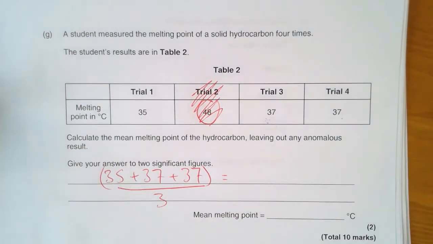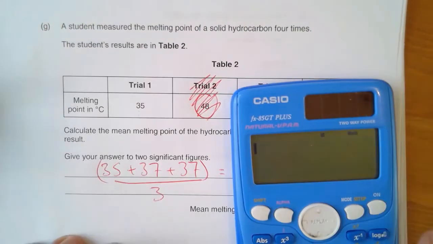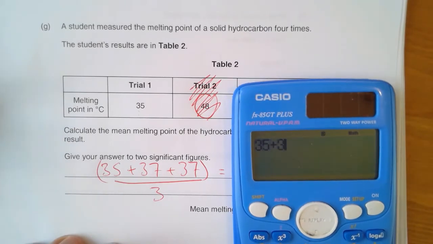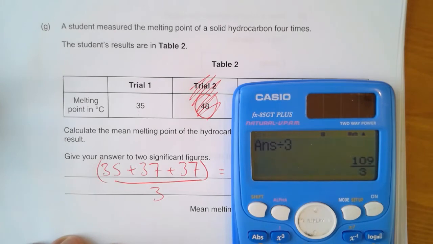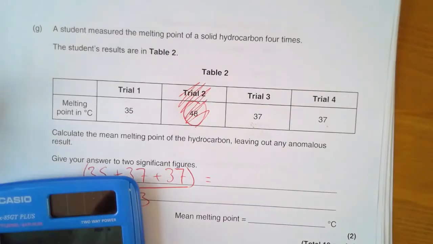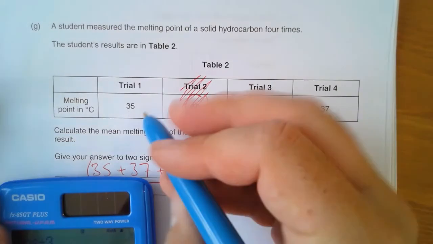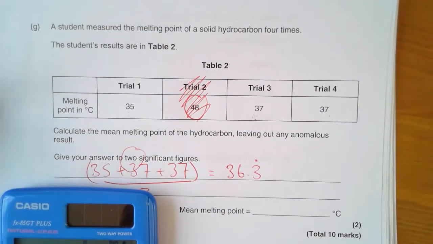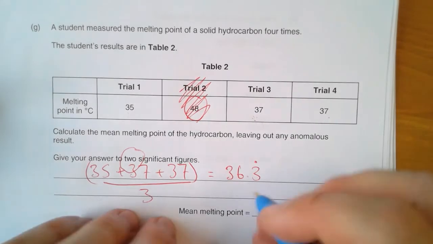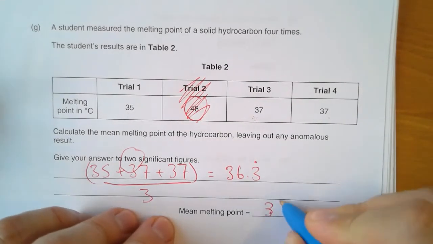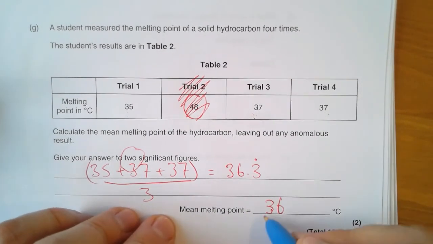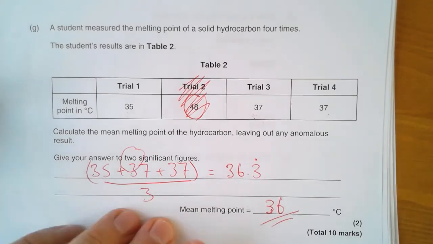Let's see what that comes out as. Get a trusty calculator. 35 plus 37 plus 37 over 3, 36.3 recurring. Now it is asking for us to give it to 2 significant figures, so I'm going to write that as 36, and again let's underline it to show the examiner what he's marking.